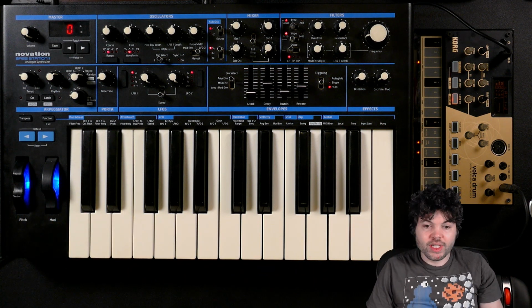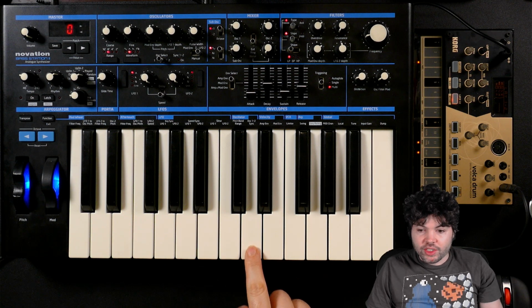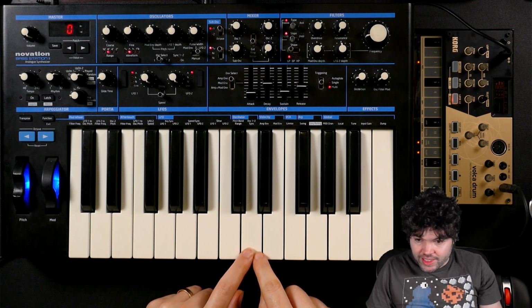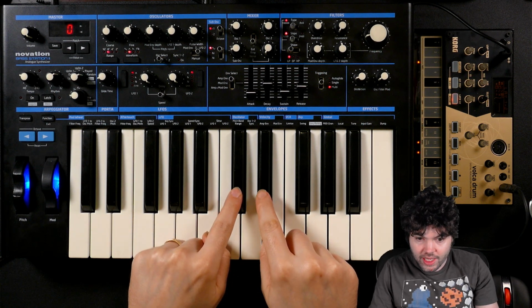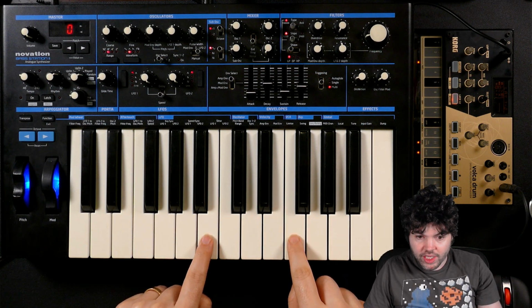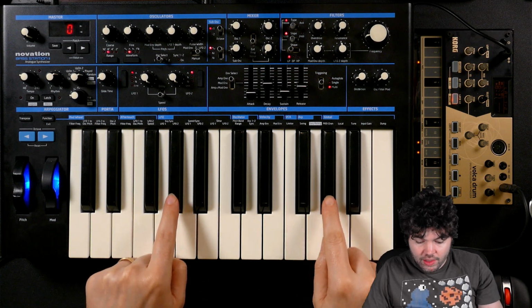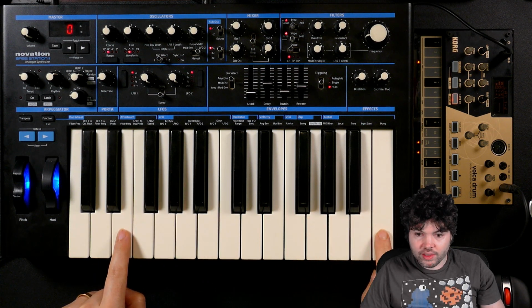Well, consider this. We start at D and we're going to move out chromatically 1 step at a time. White key, black key, white key, white key, black, white, black, white, black, white, white.